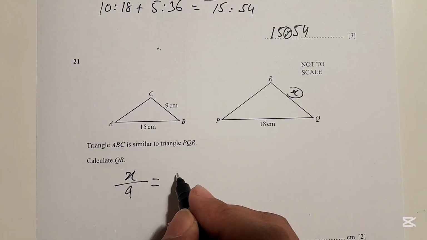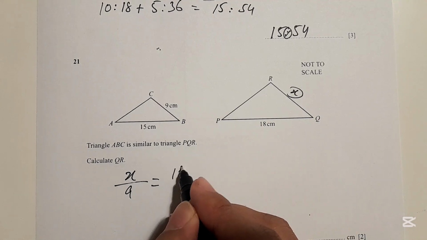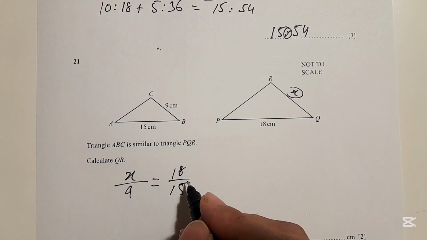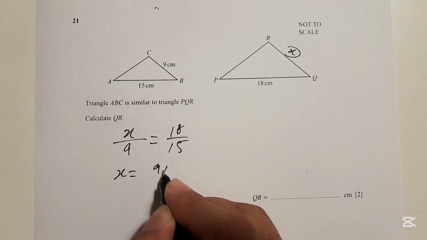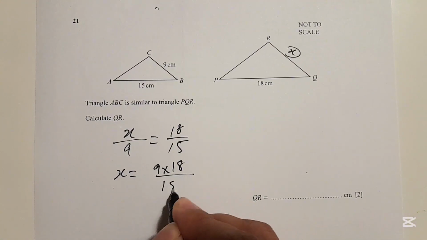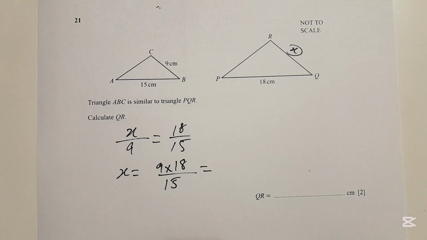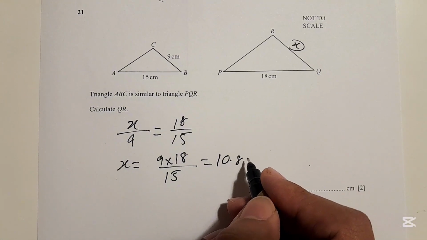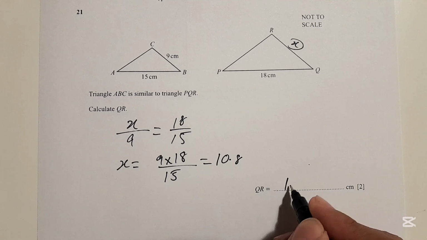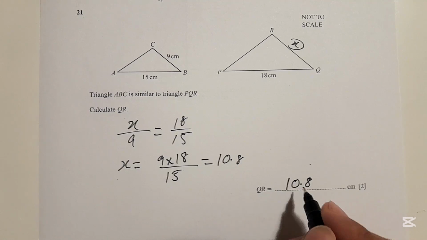is equal to 18 divided by 15. So we rearrange this and write x is equal to 9 times 18 divided by 15, that is 10.8. So 10.8 will be the final answer for question 21.